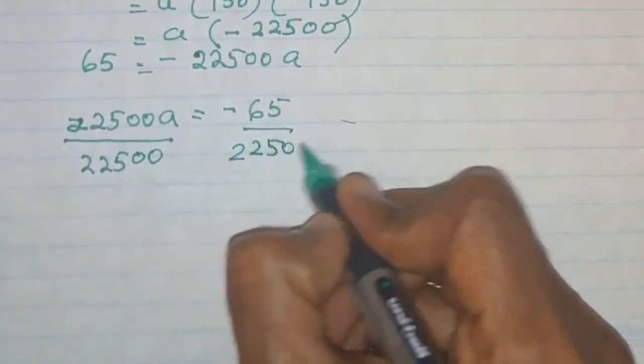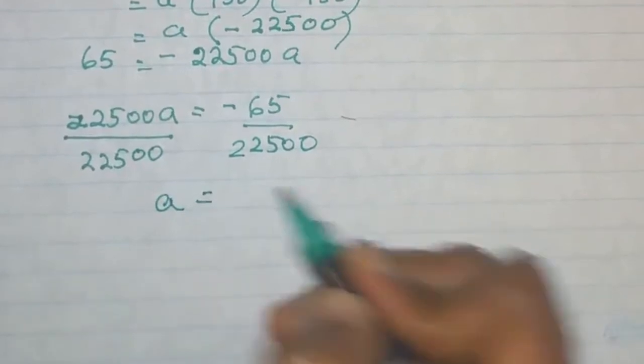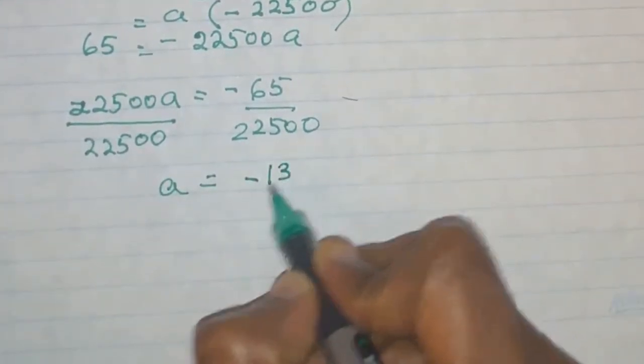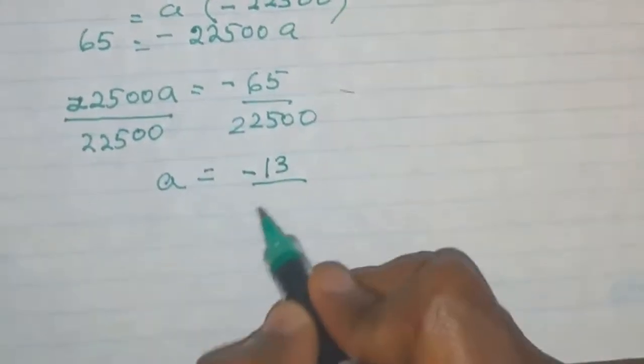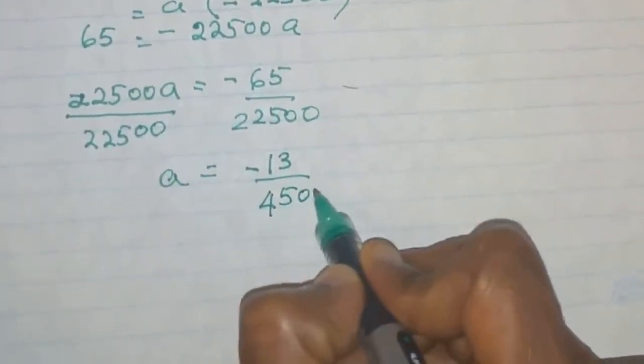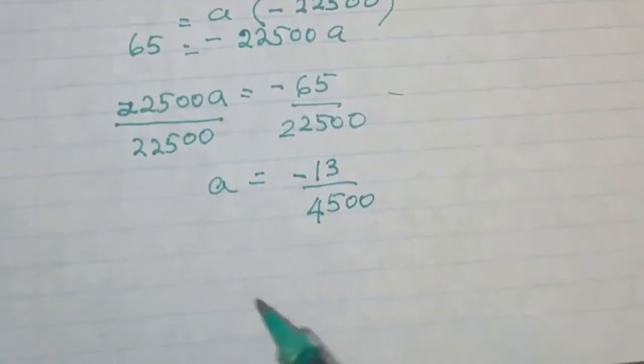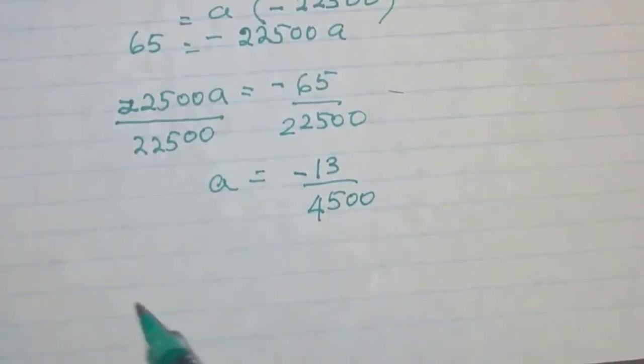Both sides, and A is going to be equal to negative 13 over 4,500. Now that I know A, I can write the equation that models the shape of the bridge.